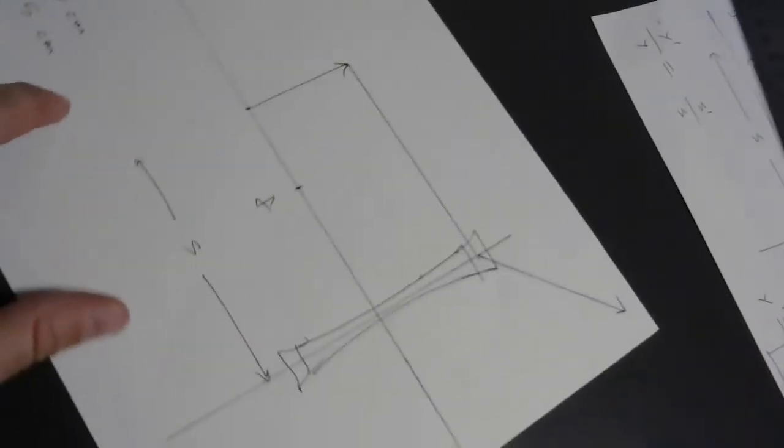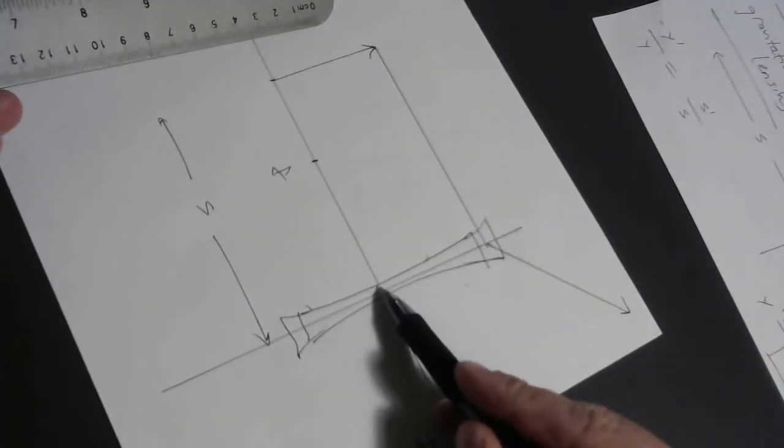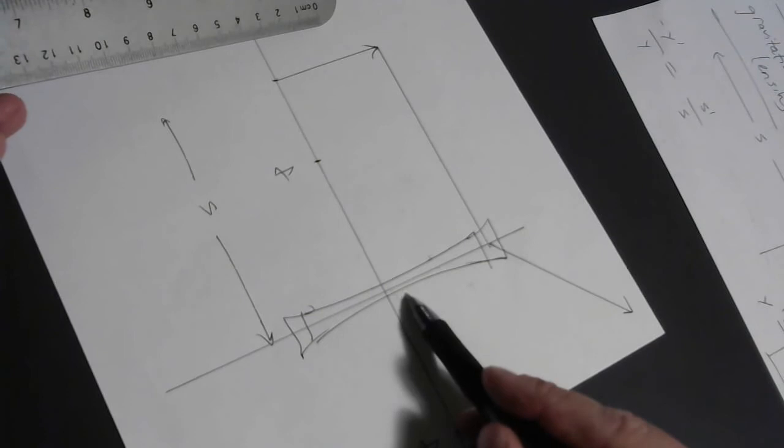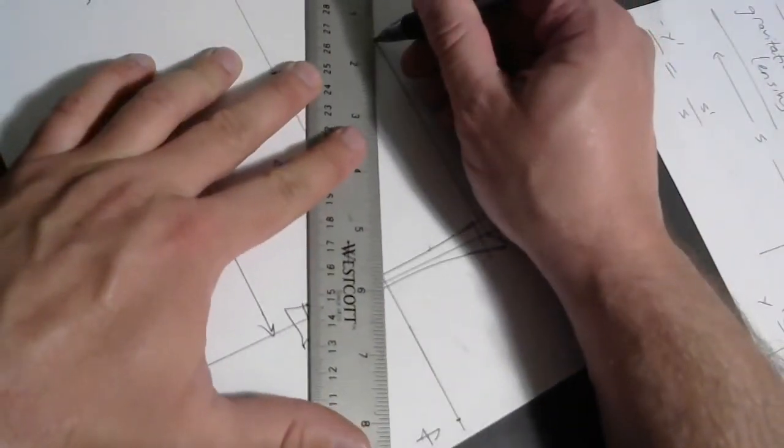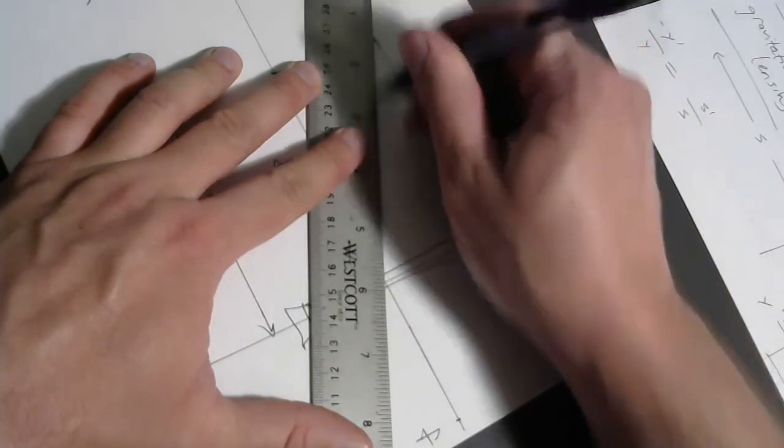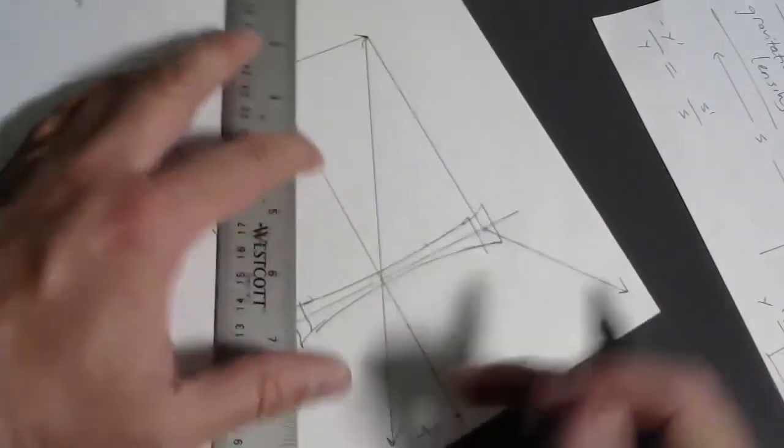Well, one of them is easy. Just like before, at the center of the lens, the 2 faces are practically parallel, or they are parallel. And so this ray will be undeviated. It just goes right through it. That was easy.